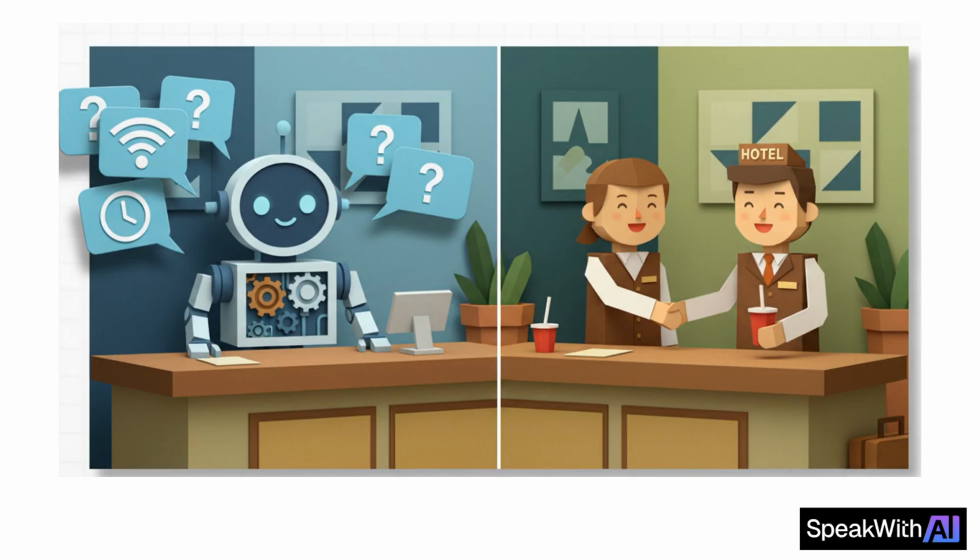All right, engine number one is the labor-saving engine. Just think about all those repetitive, low-value questions your staff has to answer 100 times a day. What's the Wi-Fi password? When does the pool close? This automates all of that. It frees up your people to do what they do best, provide high-value, high-touch service. It finally breaks that awful choice between cutting labor costs and watching your service quality tank.